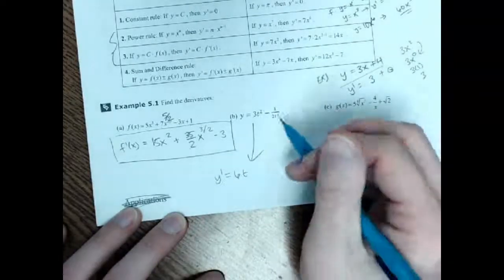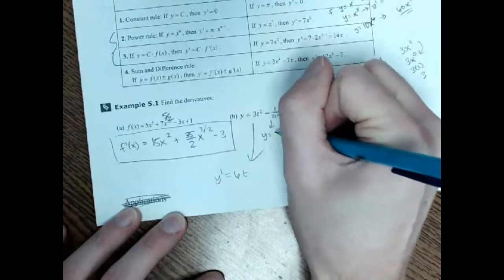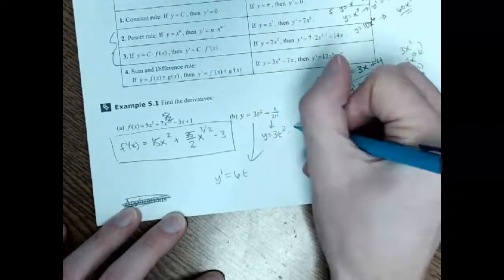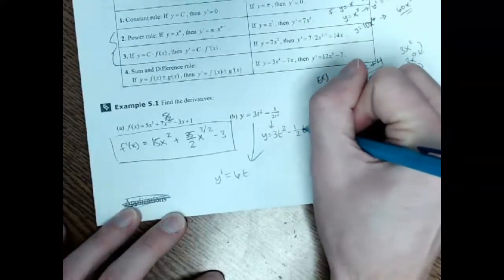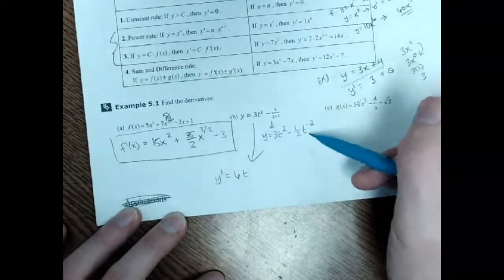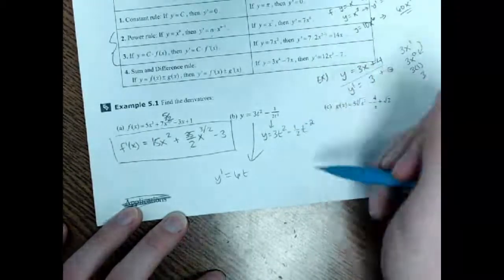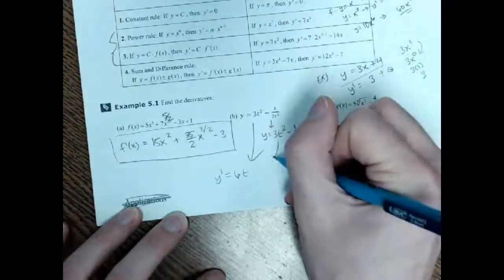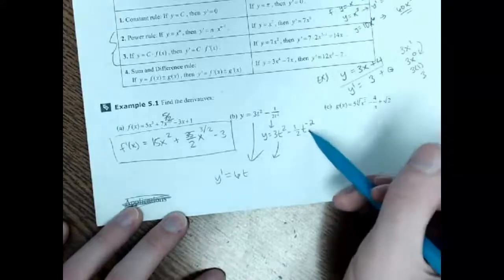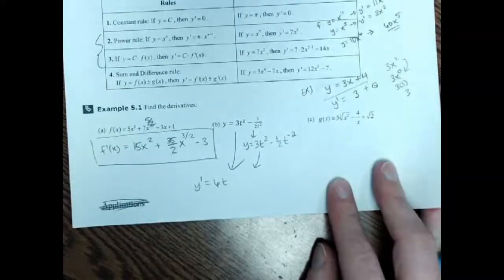Now, you could actually rewrite this. Let's rewrite it here for a second. 3t squared minus, you could rewrite this second chunk as 1/2 t to the negative second power. Since it's t squared on the bottom, that means it's t to the negative second power. So you probably want to rewrite it as a power term before you do the power rule. If you can just get straight to the answer, that's okay. But it may help to split it up and rewrite it first and then do the derivative.